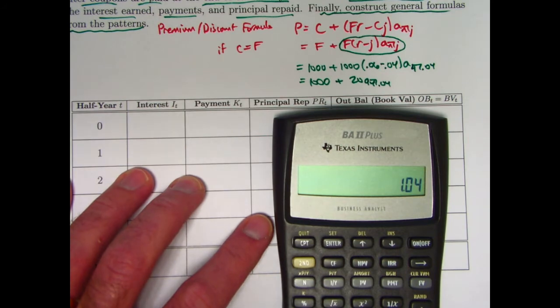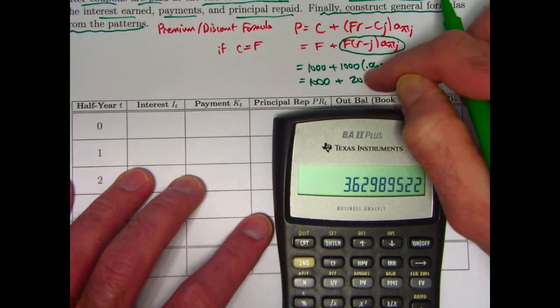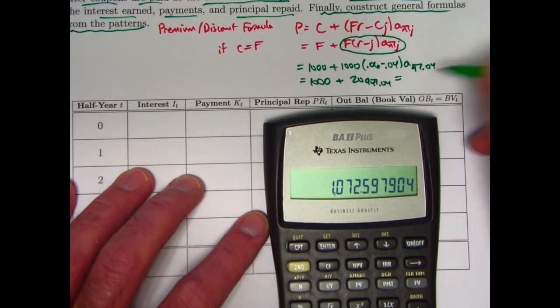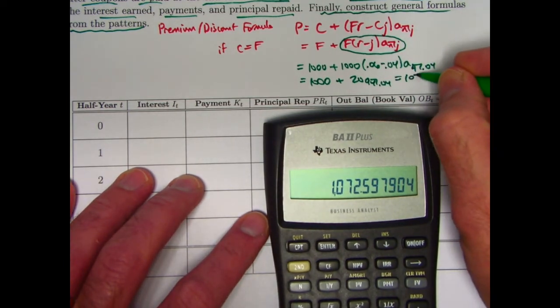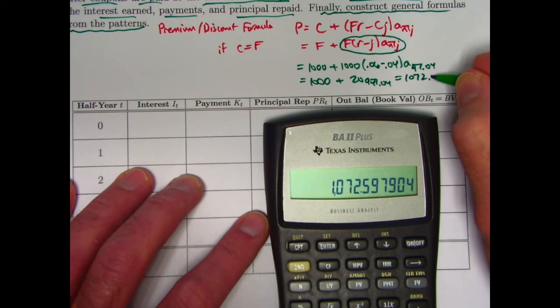1.04 is 1 plus J. Take its reciprocal to get V. Raise that to the 4th power. Subtract from 1. Divide by 0.04. A4 is about 3.629895. Multiply that times 20. Add 1,000. The price of the bond at time 0 is $1,072.60 if you round it. I'm going to keep all these decimal places, and in the table I'm going to keep all the decimal places, though of course in real life things would get rounded to the nearest cent.